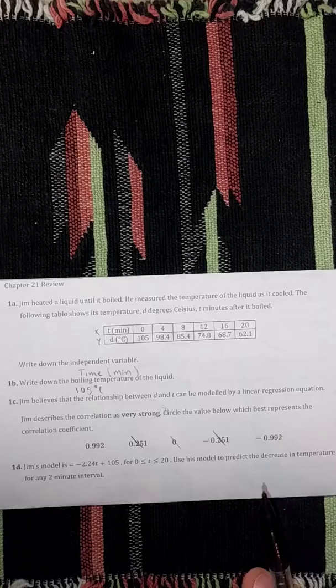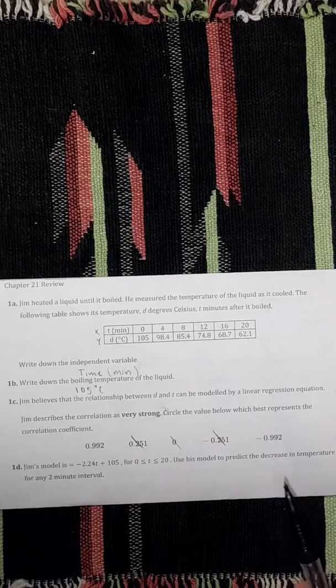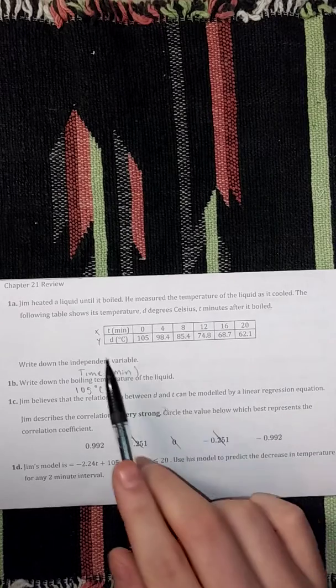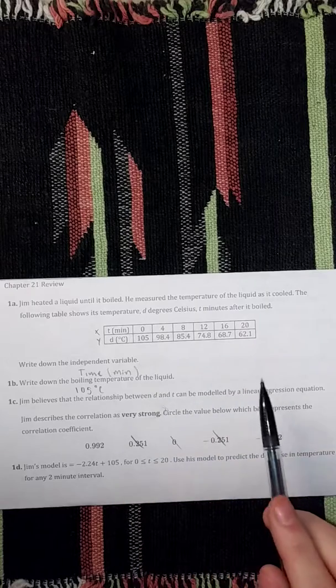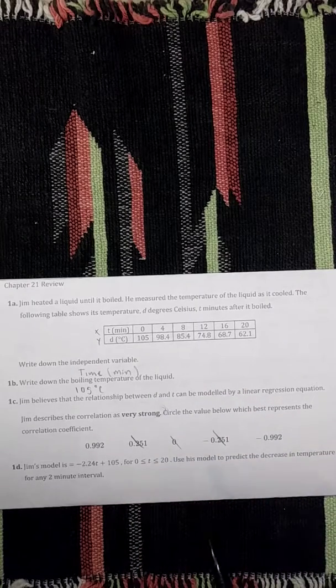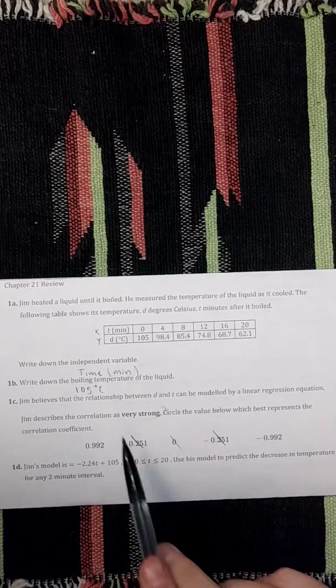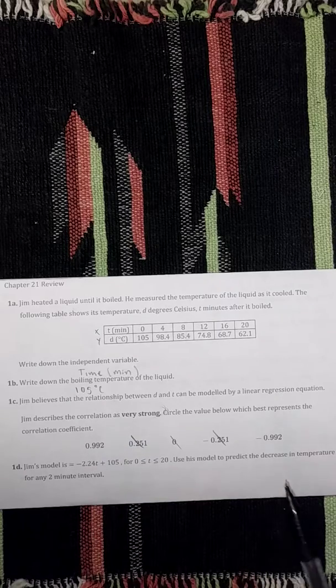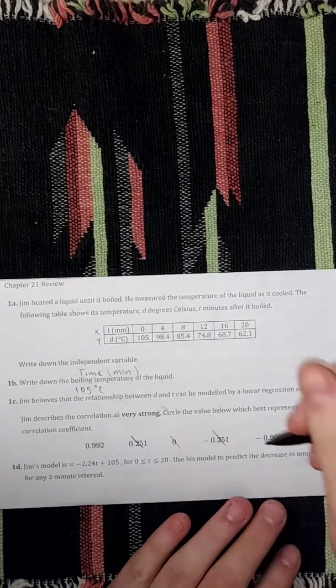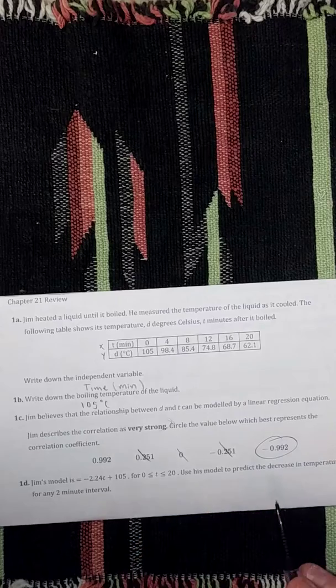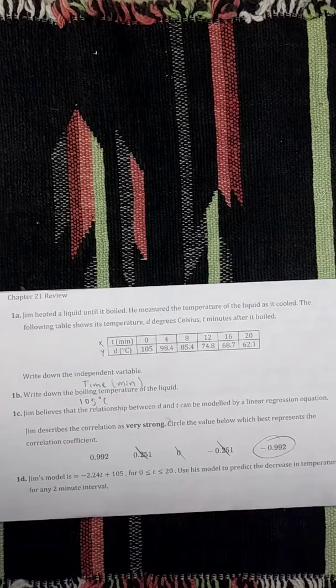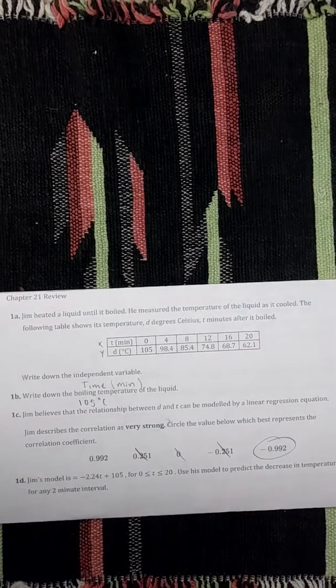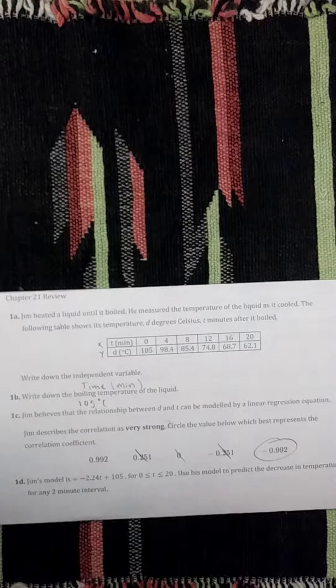So if we go back to the introduction where I explain this, you know that as x went up and y went down, this would be a negative correlation. So yes, both of these are very strong, but in this case scenario, this is the answer because there is a strong negative correlation.